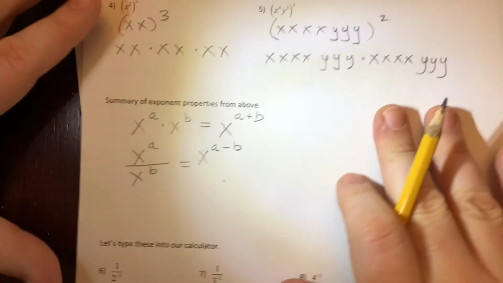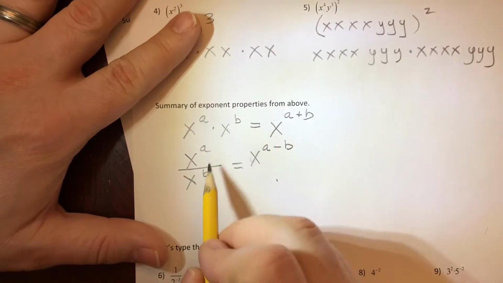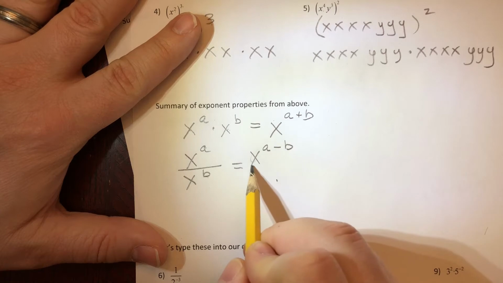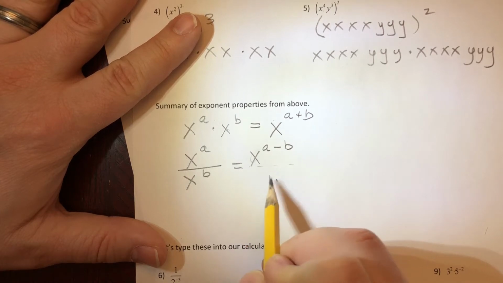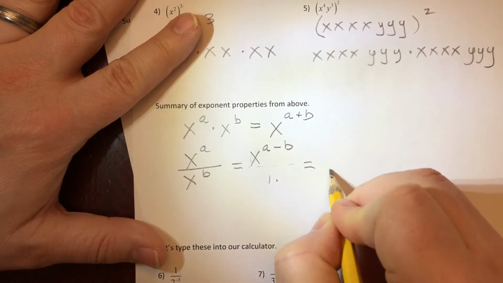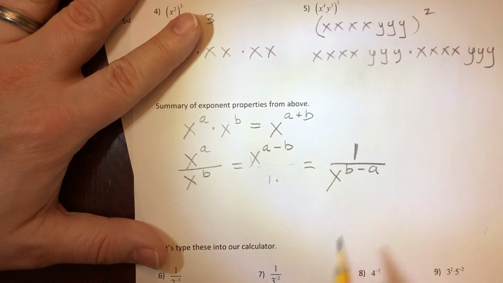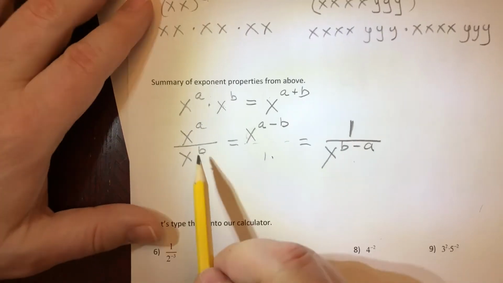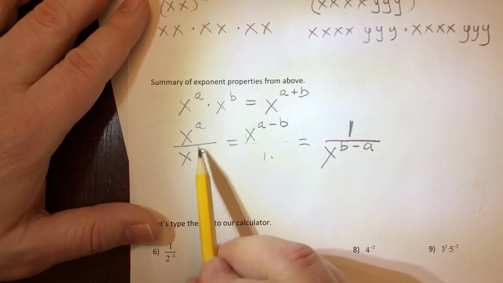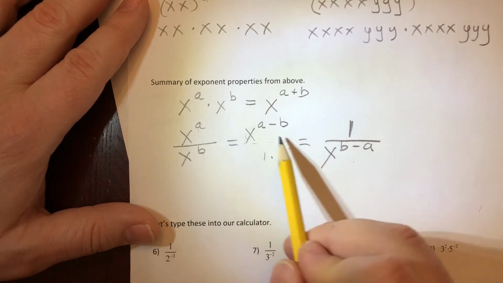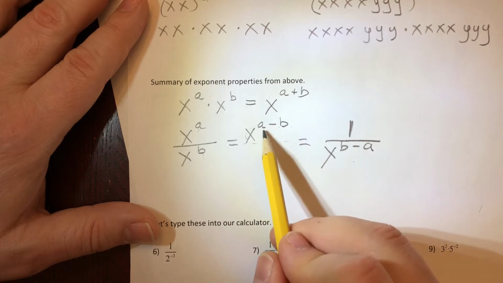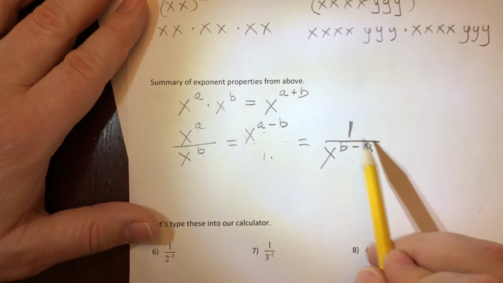So another way we could have done this is instead of doing a minus b and putting it in the top, we could have done x to the b minus a and putting it in the denominator. So depending on whether a or b are bigger, depends on whether we do a minus b and put it in the top, or b minus a and put it in the bottom.